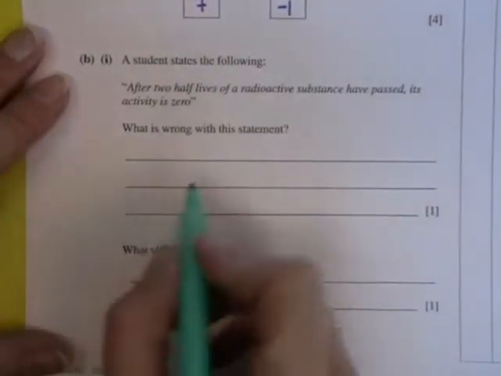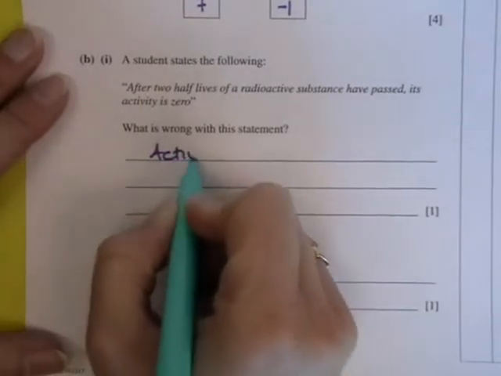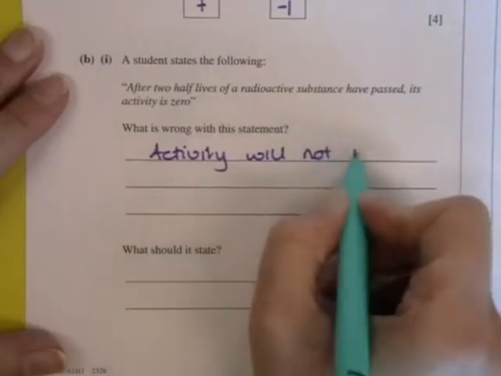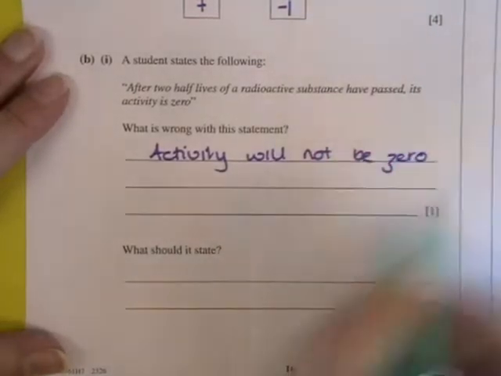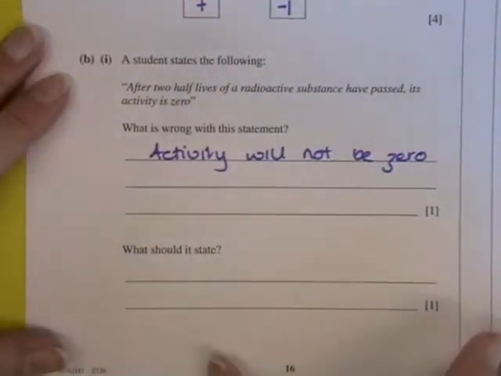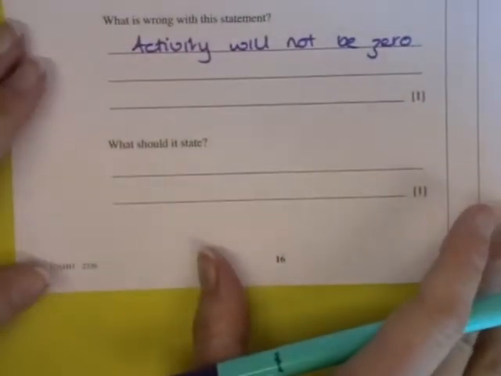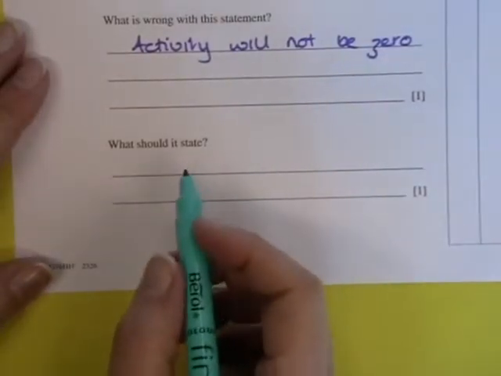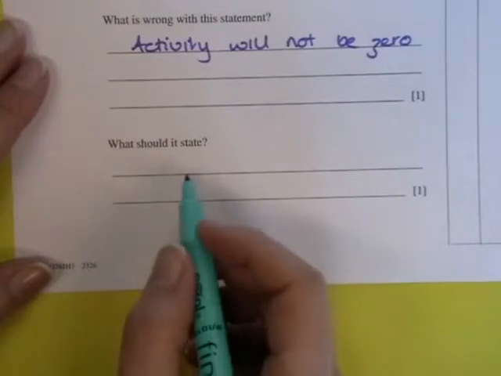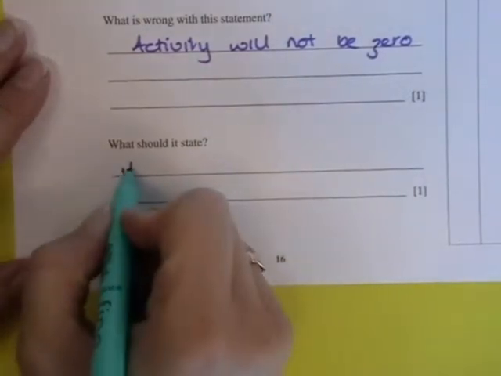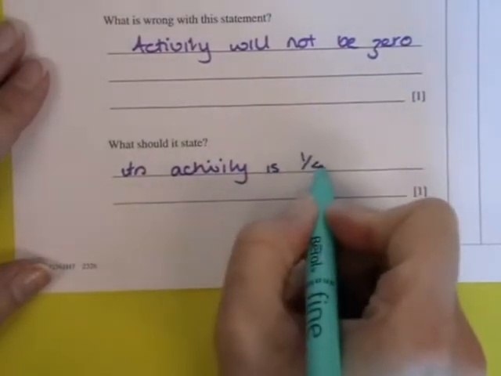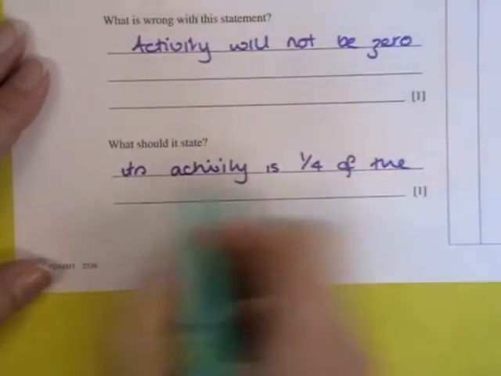So what's wrong with this statement is that the activity will not be 0. Or you could have said there the activity should be a quarter, not 0. And what should it state? It should state that after 2 half-lives of a radioactive substance have passed, its activity is a quarter of the original value.